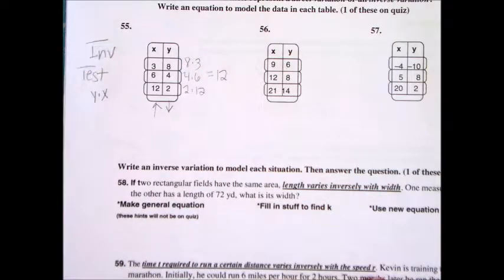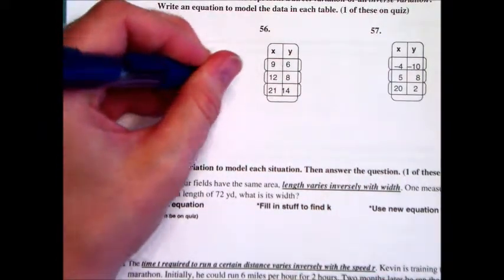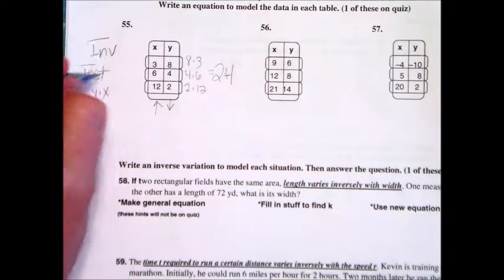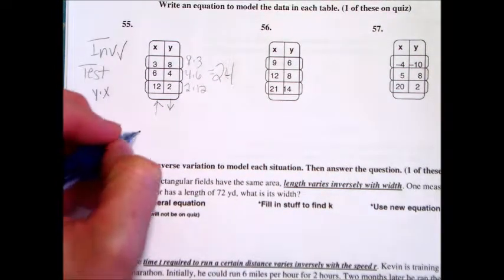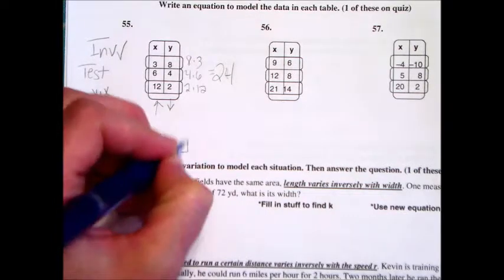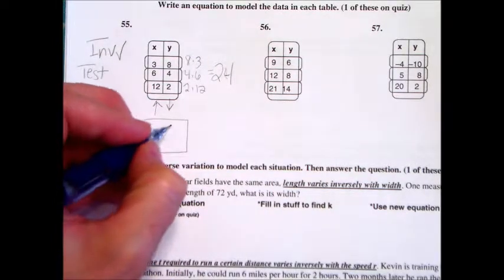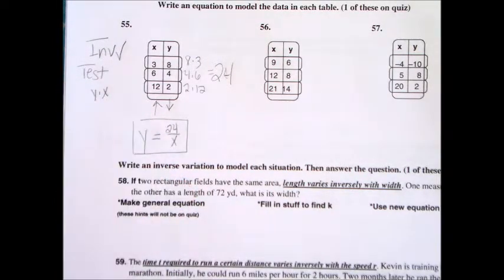All of those equal 24. Because they all equal the same thing, that is in fact an inverse equation. So now I write y equals, remember it's k over x, so it's 24 over x for inverse.